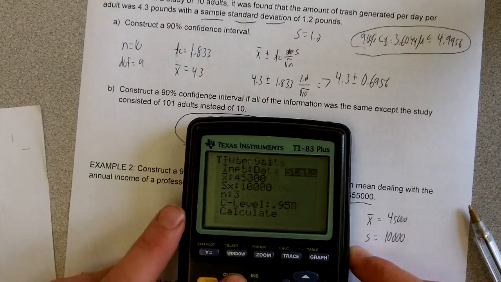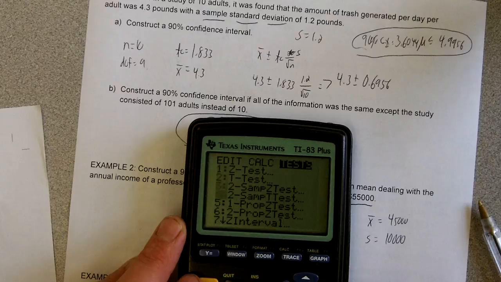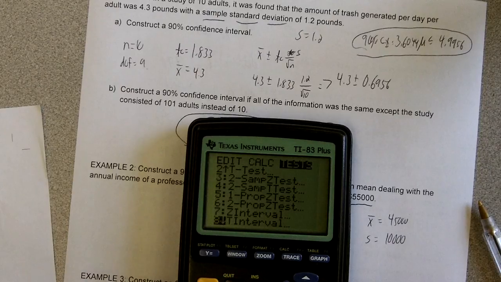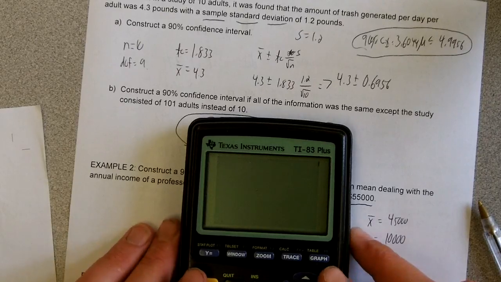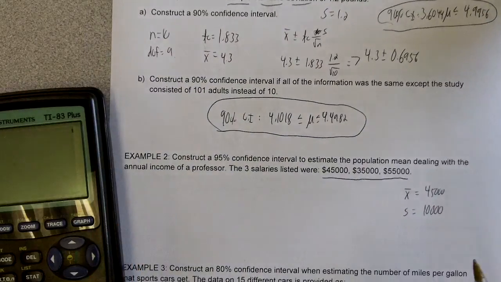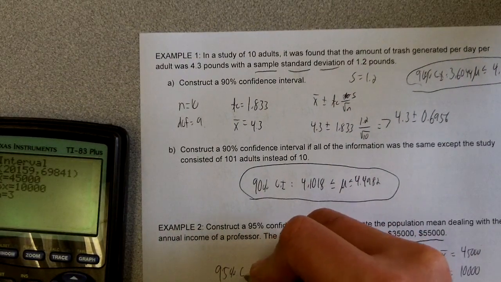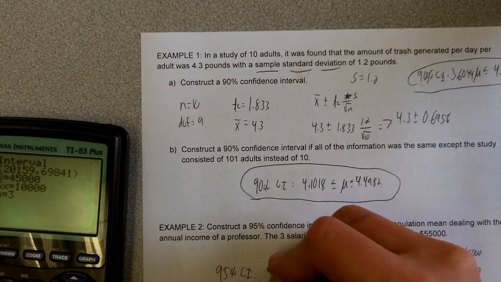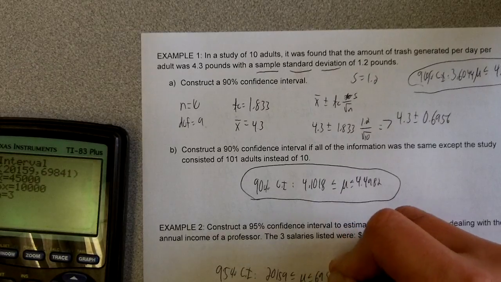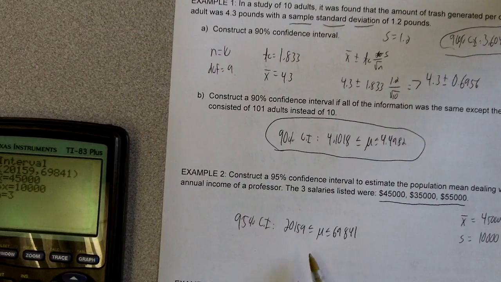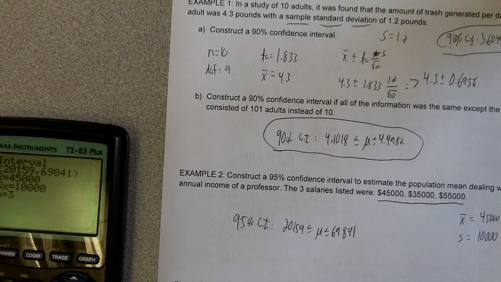Okay, so again, if that was too fast, I would hit my stat button, go over to my test menu, go down to option number 8, since we're dealing with a t interval and not a z interval. Input the important information, hit calculate, and that kind of saves you all this headache of going through all this hard work. So a 95% confidence interval would be, in this case, 20,159 through 69,841. So if you think about it here, you have a huge margin of error, just really based on the fact that you're only dealing with a sample size of 3.